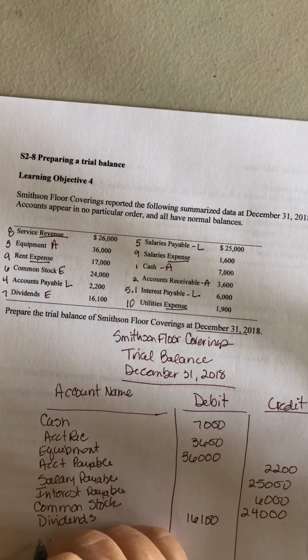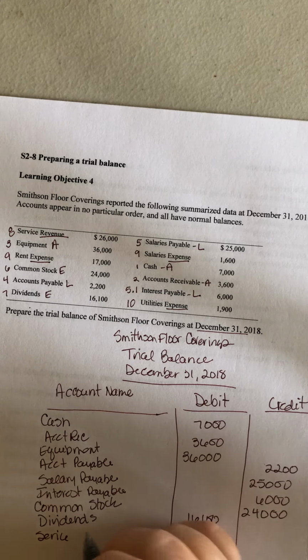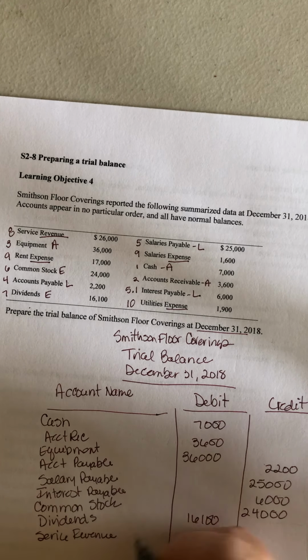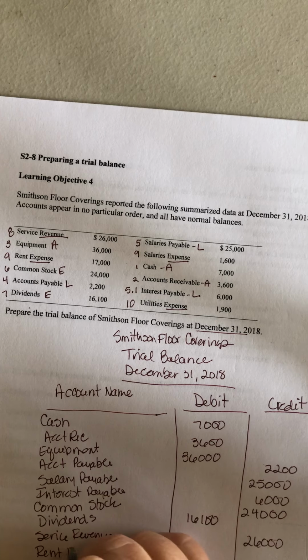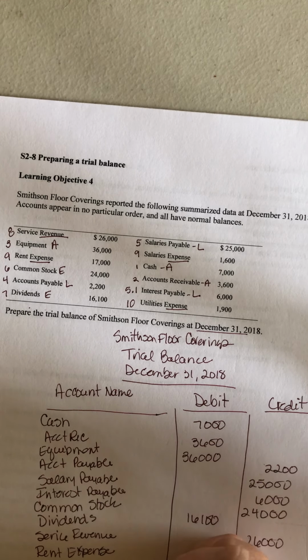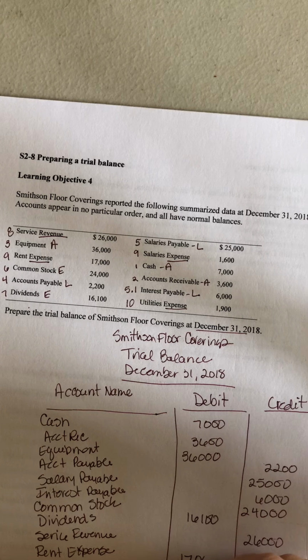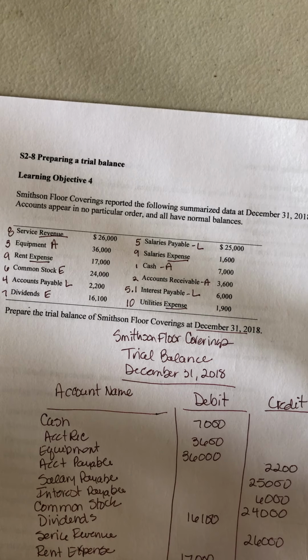And I'm going to have revenue. Revenue has a credit balance. Then I have my expenses. Expenses have debit balances. Salary expense has a debit of 1,600, and utilities have a debit of 1,900.